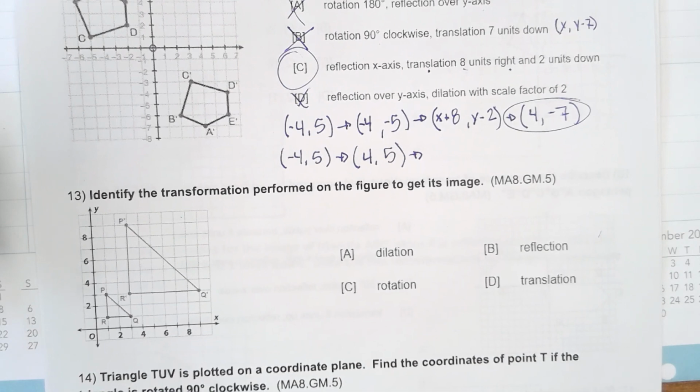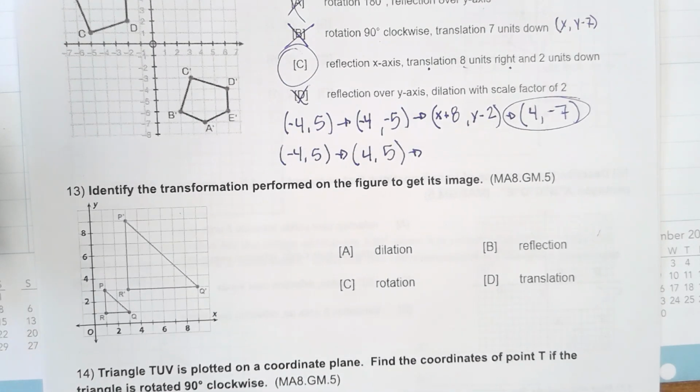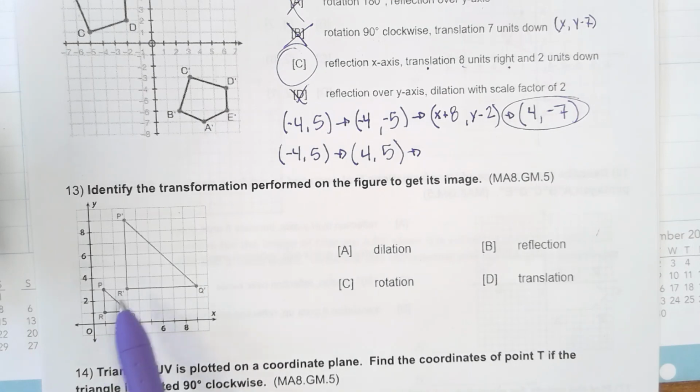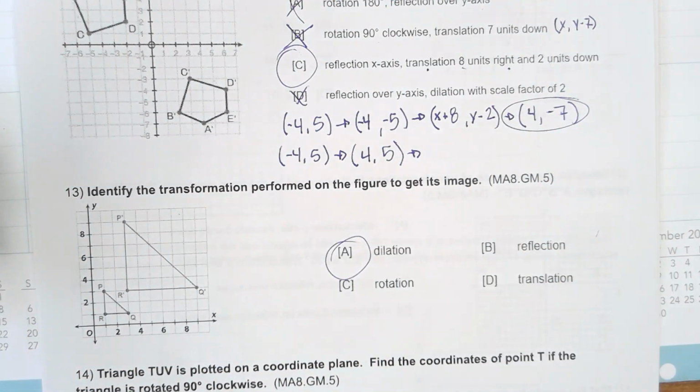All right, number 13, identify the transformation performed on the figure. So notice how we have the same shape but different sizes. So if it's different sizes, then we know for sure that this transformation is a dilation.